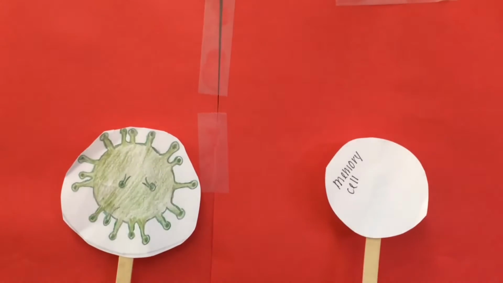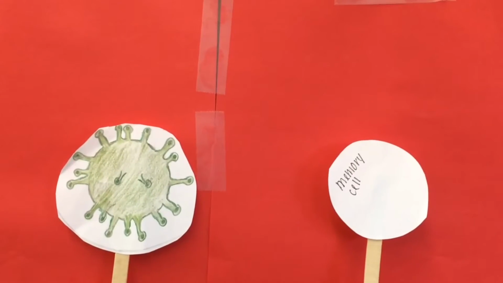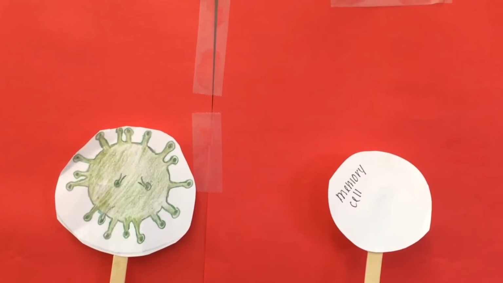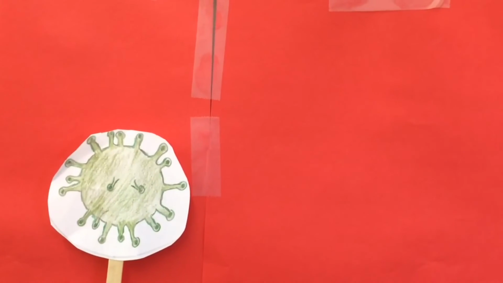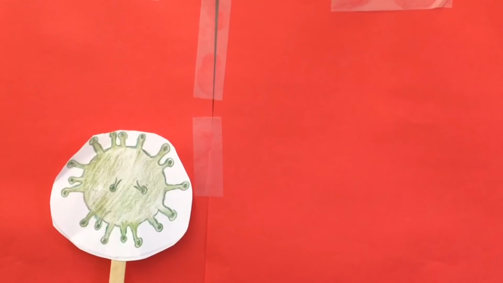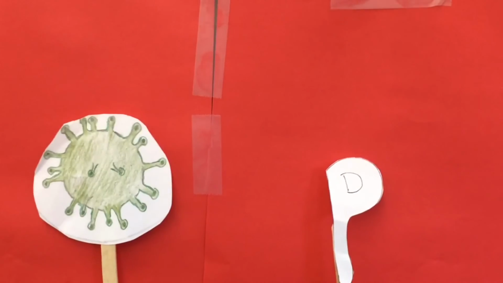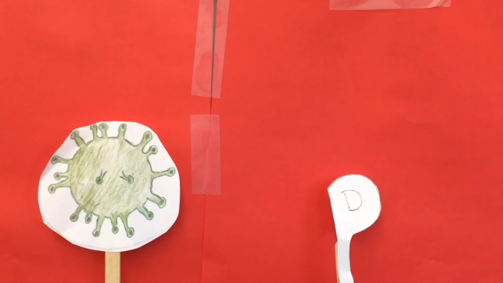Who are you? I am the memory cell. I am nothing, but everything at the same time. But right now, I am your worst nightmare. The memory cell turns into a plasma cell. No, it can't be. Be gone, and never come back.